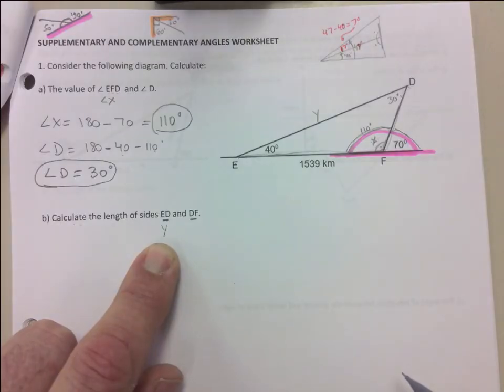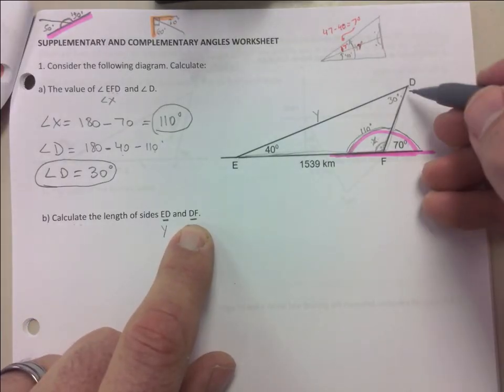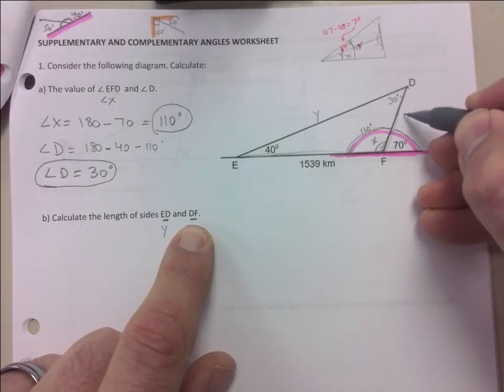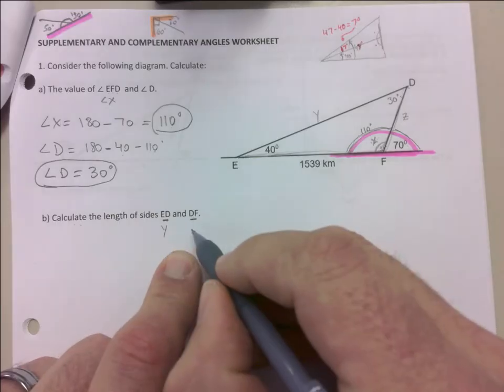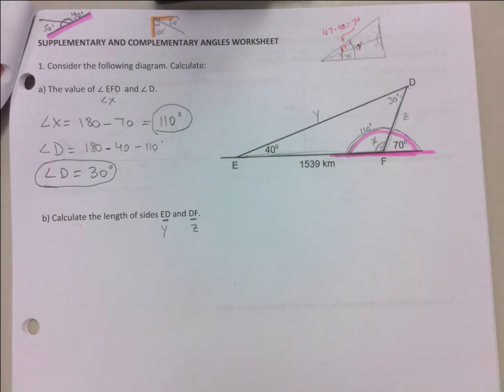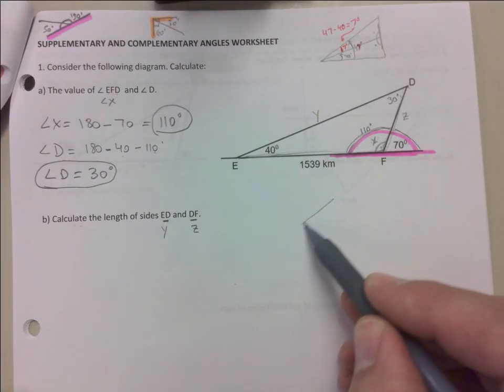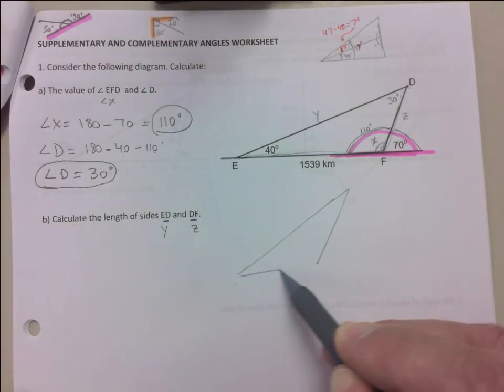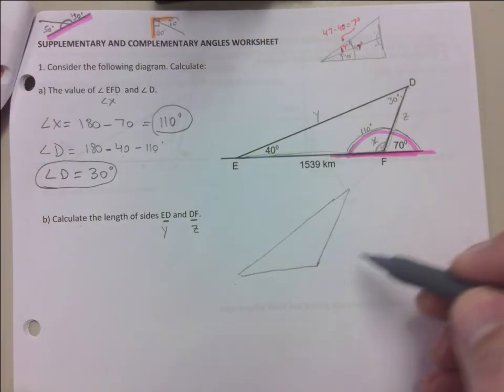Okay. And where's side DF? DF is this side right here. So let's call that Z. Okay. Would you be able to solve it at this point? I hope so, right? I hope you can solve it at this point. Let's draw this out here, just a clean version of it, without this stuff outside, right?